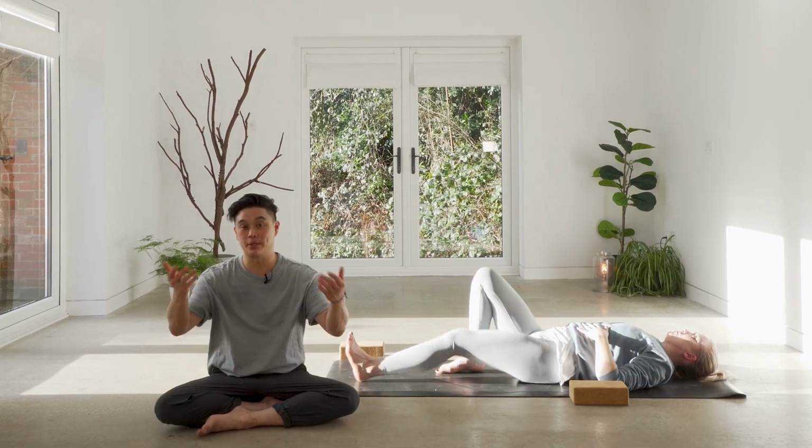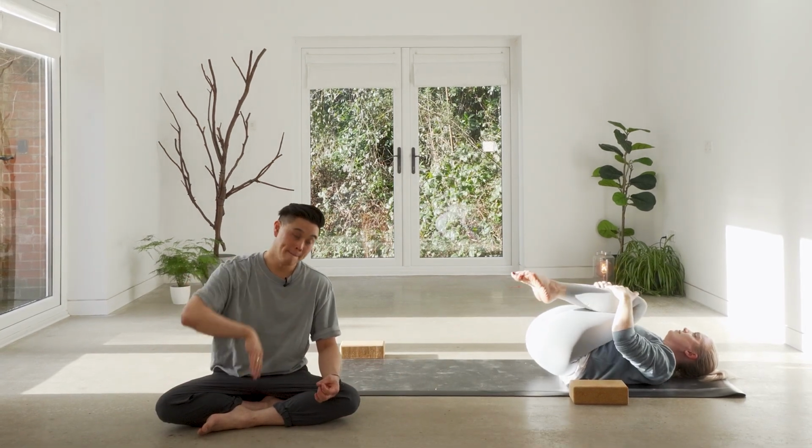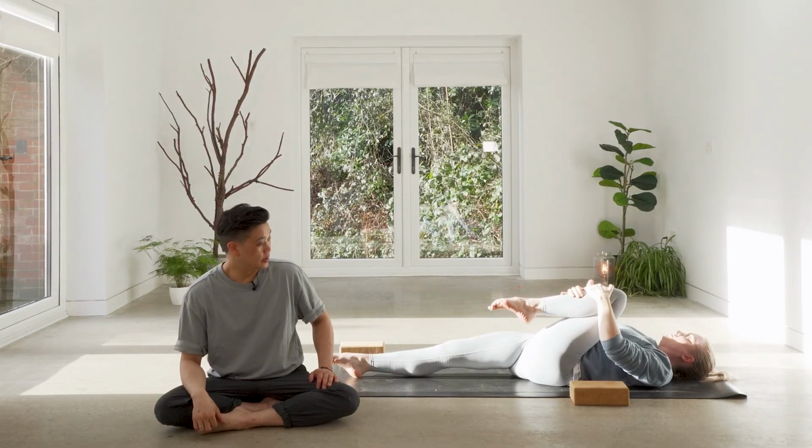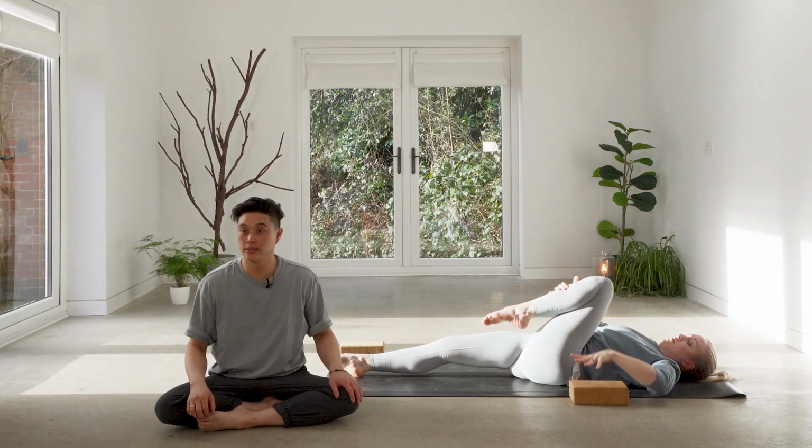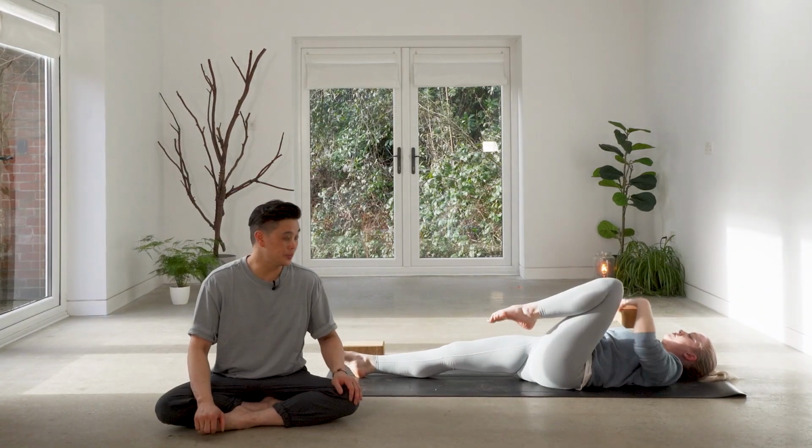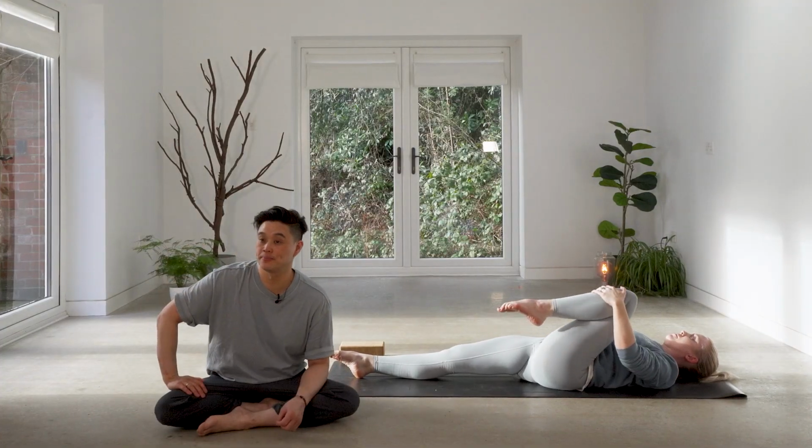Shuffle the hips back in, bring both knees in, exchange the legs. Now you can take that brick with you as well. And if you need to take your brick with you, you're welcome to. And you take your twist the other way.